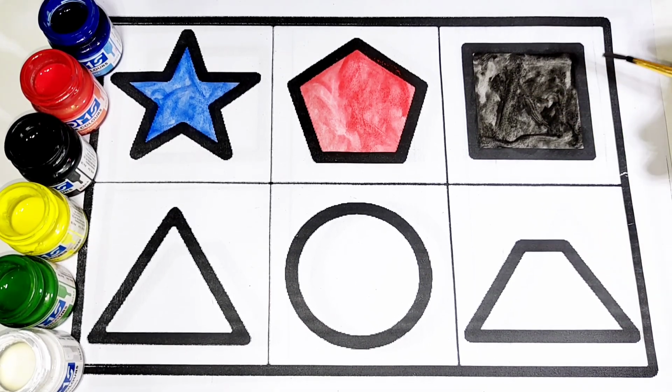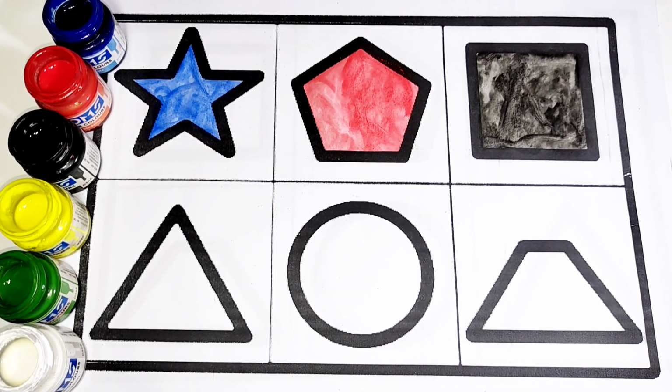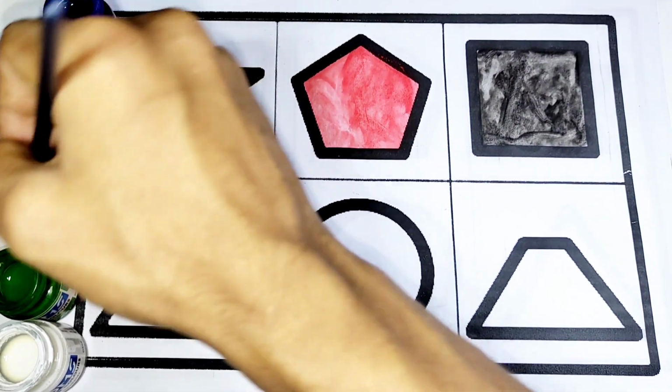Kids, the next one is triangle. Now we are using the color of yellow.